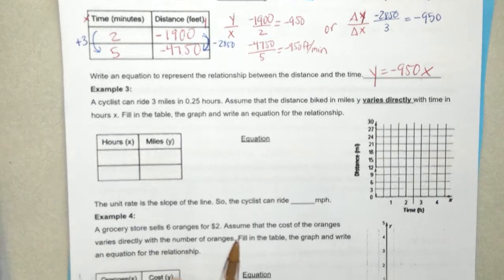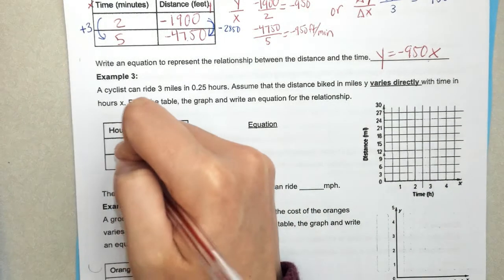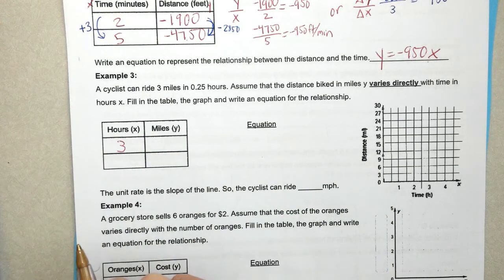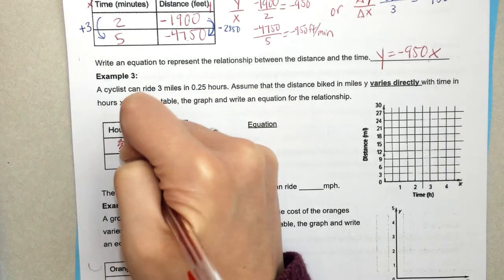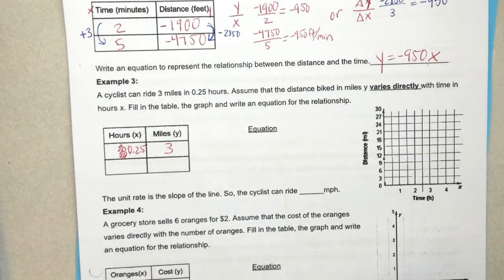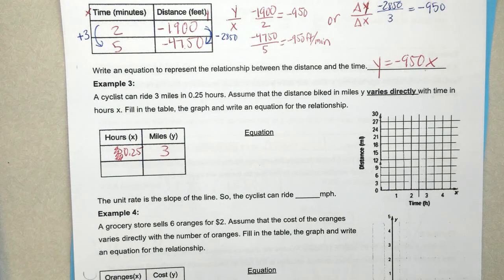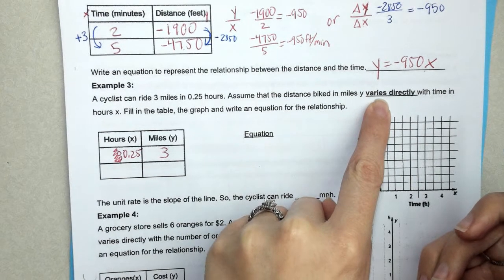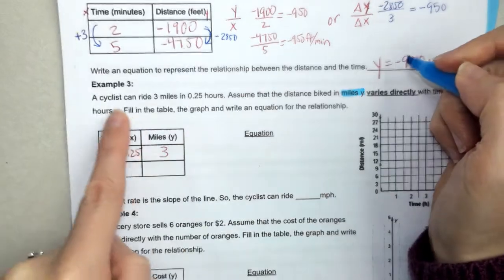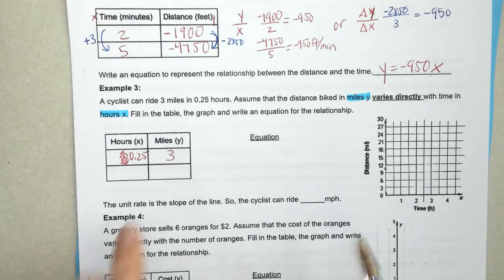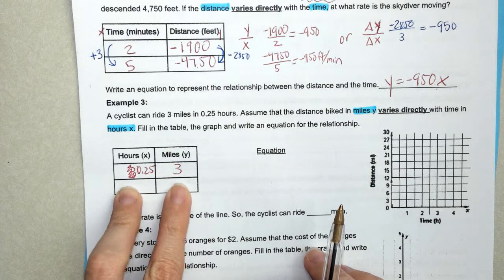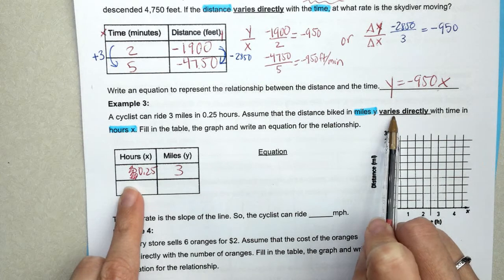On the next one, it says a cyclist can ride 3 miles in 0.25 hours. Assume that the distance biked in miles y varies directly with the time in x hours. So, varies directly, right before it is always my y, right after it is always my x. From there, we have to come up with our own second point. Well, we know it varies directly, so it's proportional.